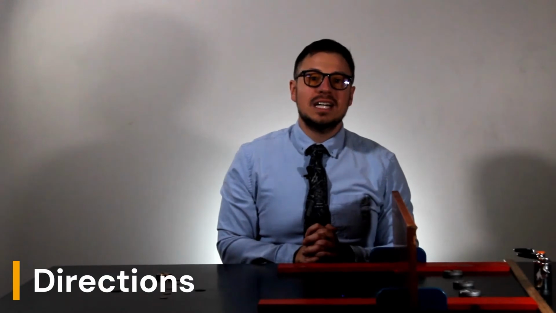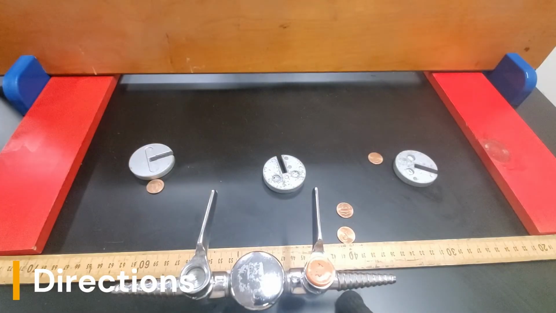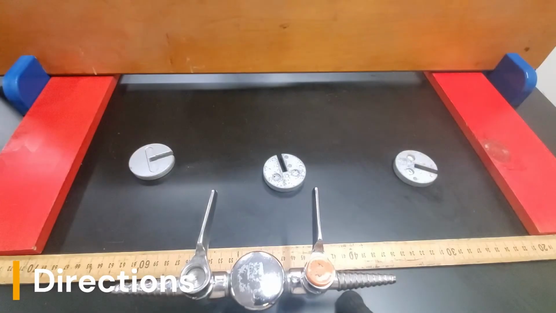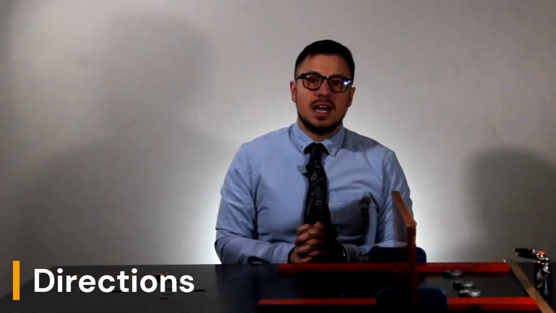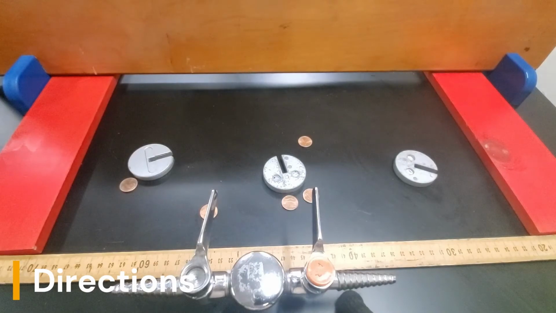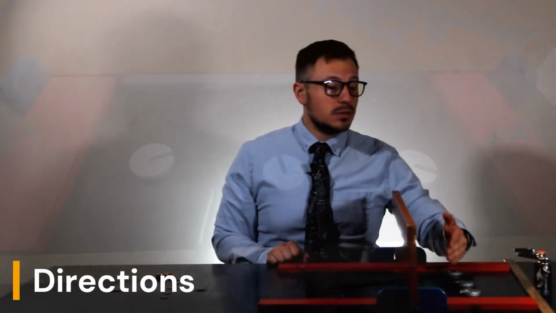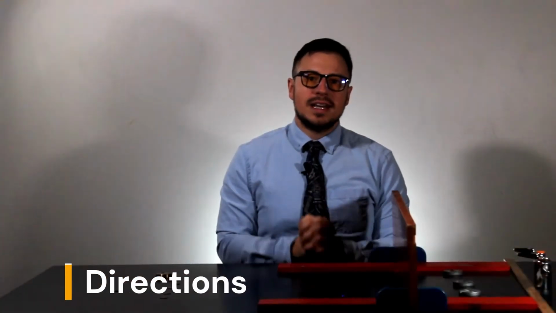Now let's go over what does and doesn't count as a hit. A hit is when the penny hits the masses. It does not count as a hit if the penny ricochets off the backboard or anything else and hits the masses. It does not count as a hit if a penny hits another penny into a mass. If a penny hits one of the masses and ricochets into another mass, that only counts as one hit.